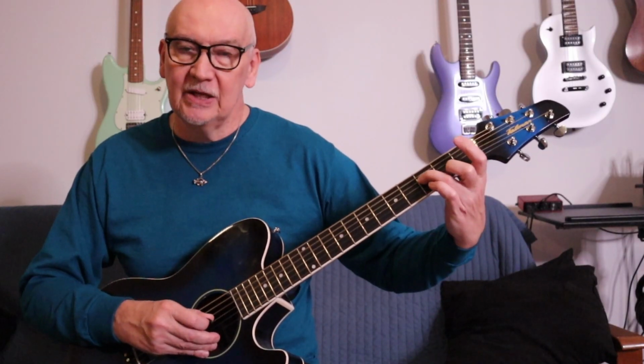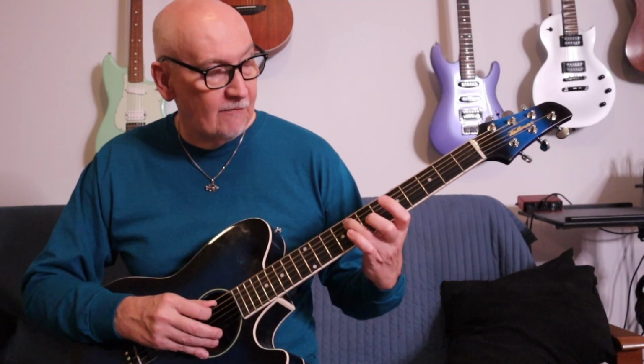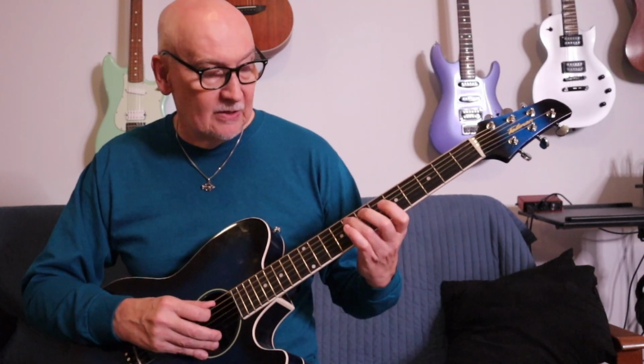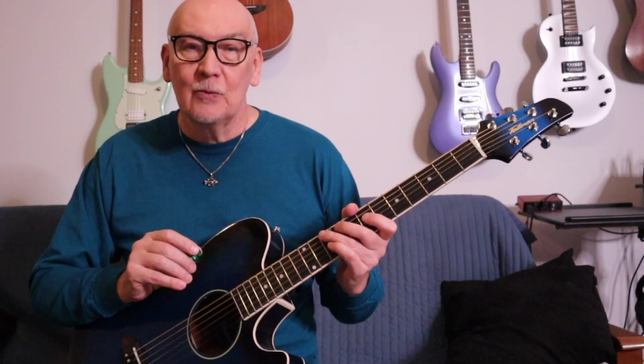You might say, well, we didn't play that note ever. Well, watch. 1, 2, 3, 4. It's the same note. And this is the great thing about the guitar. There's lots of places to find the same note. We just have to eventually become familiar with it. And so this is the power of what we're looking at.